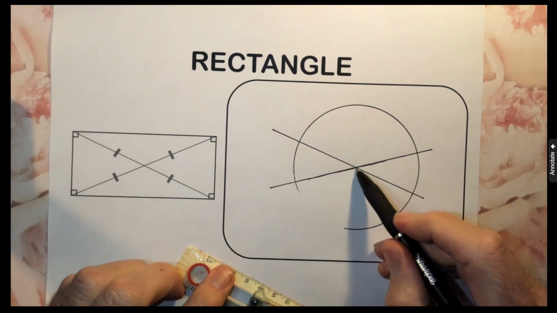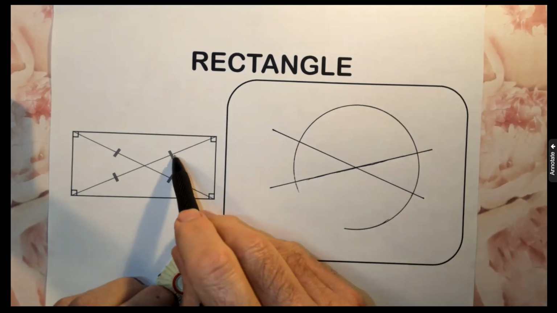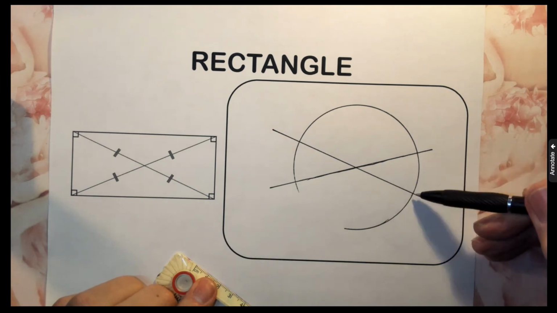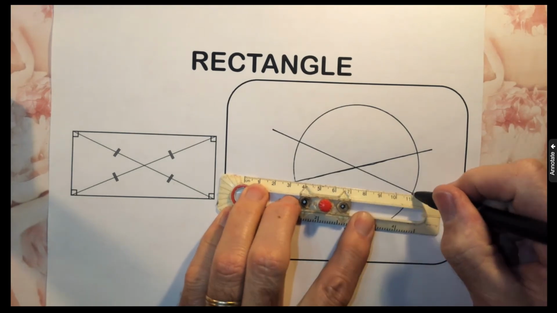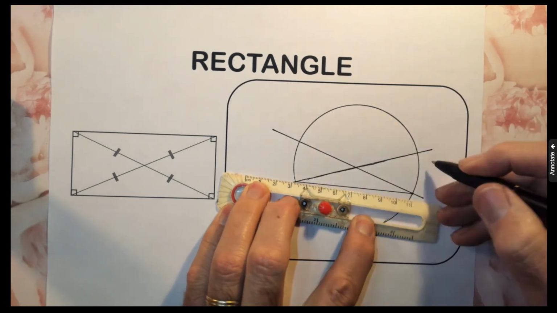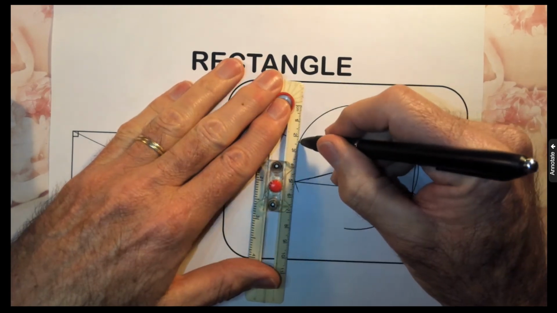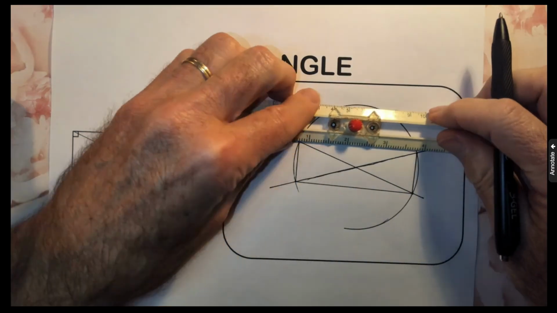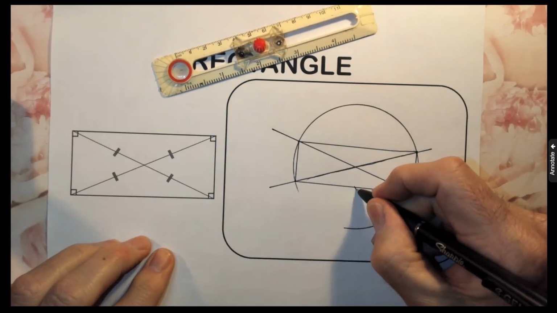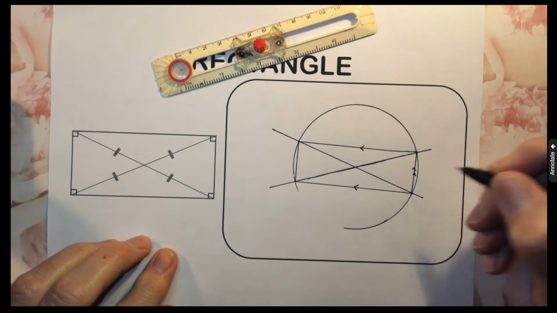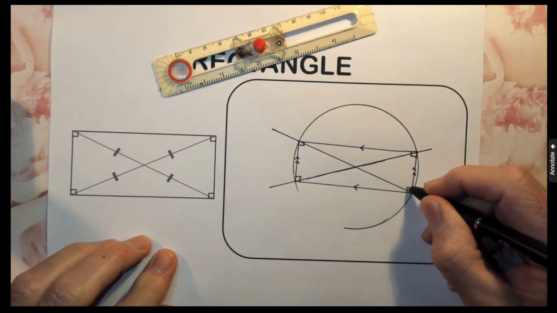And so I have 1, 2, 3, 4 congruent segments, just like they do. And when I join the endpoints of these 4 congruent segments, I will have a parallelogram that has exactly 4 right angles. So this side is parallel to that side. This side's parallel to that side. And all of my angles are right angles.